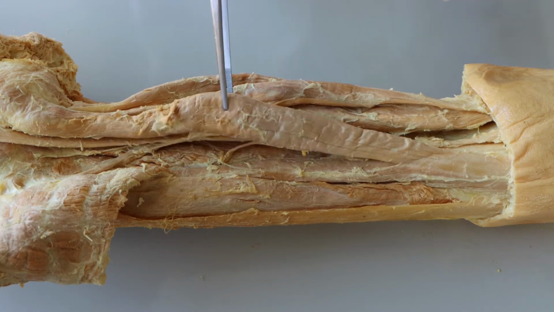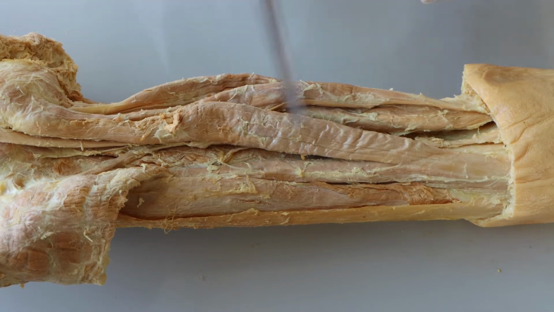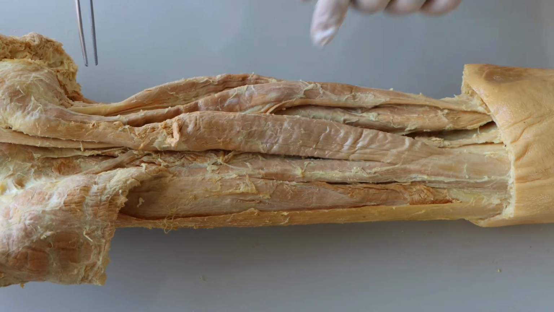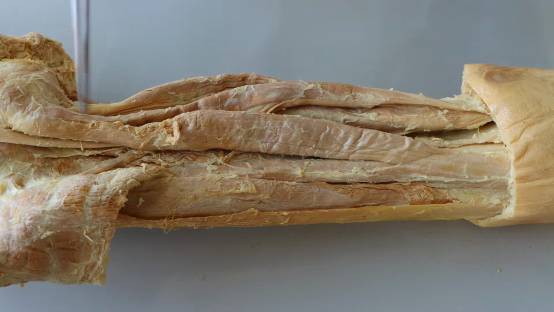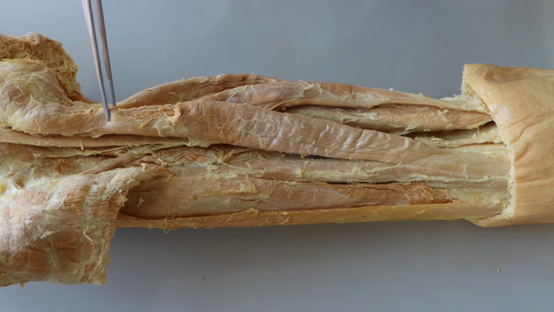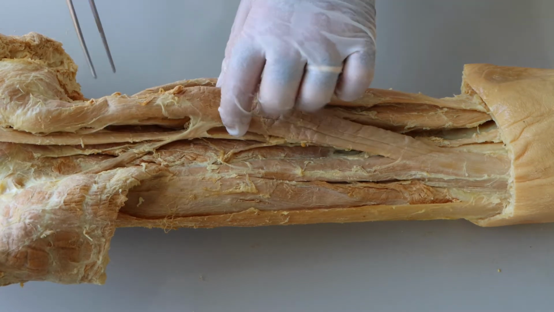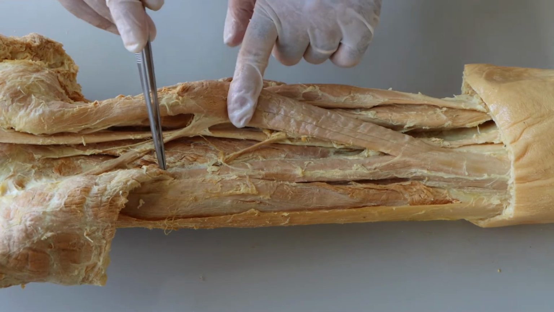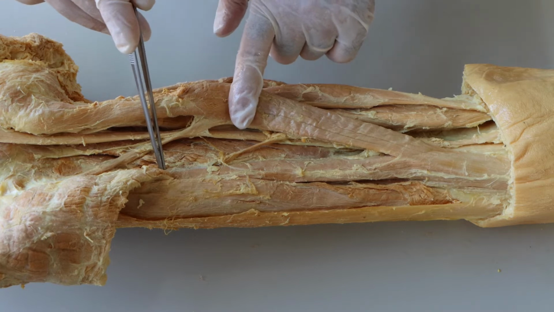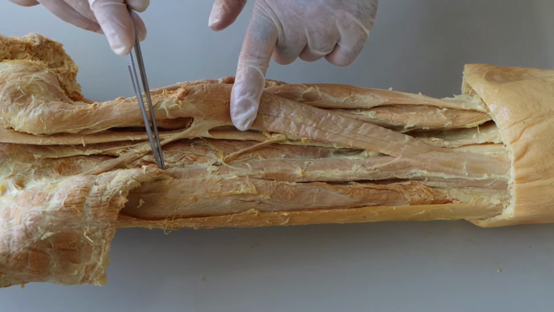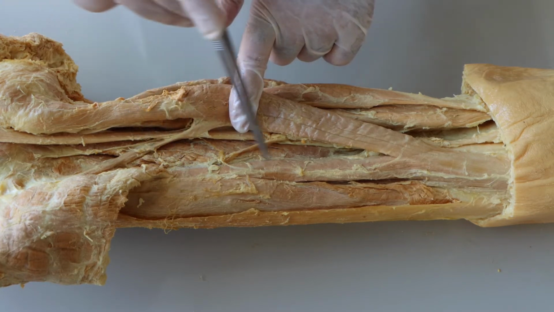It's the long head, and the other head is the short head of the biceps femoris. The long head of the biceps femoris, like the semimembranosus and semitendinosus, originates from the ischial tuberosity, and the caput brevis originates from the middle part of the middle third of the labium laterale, or the lateral lip of the linea aspera.